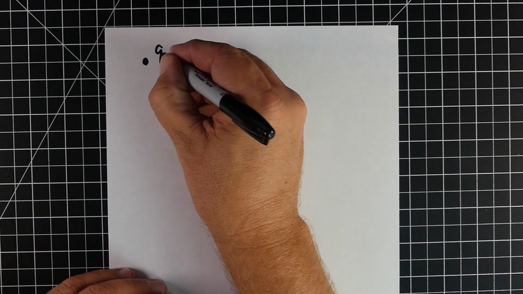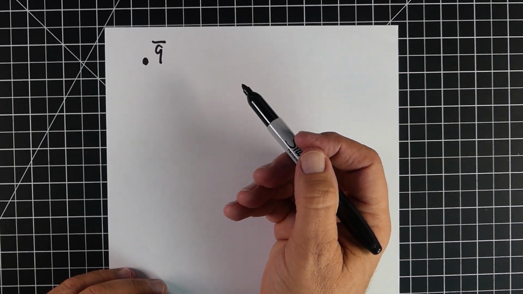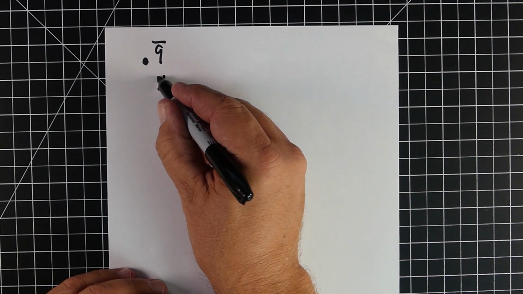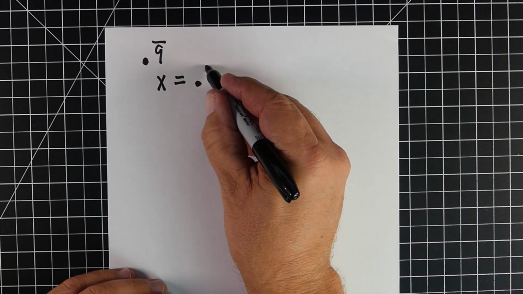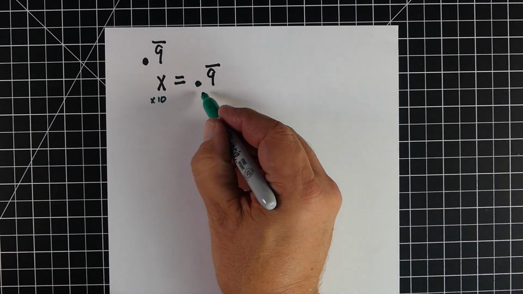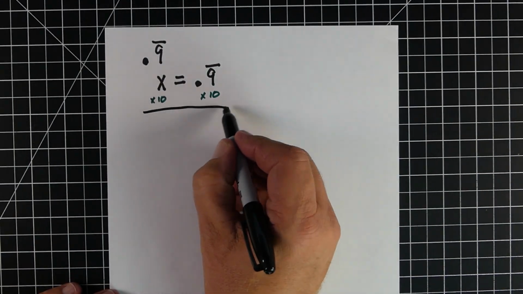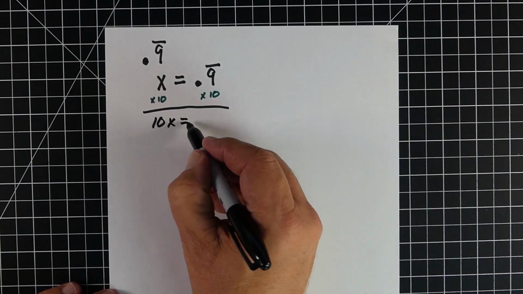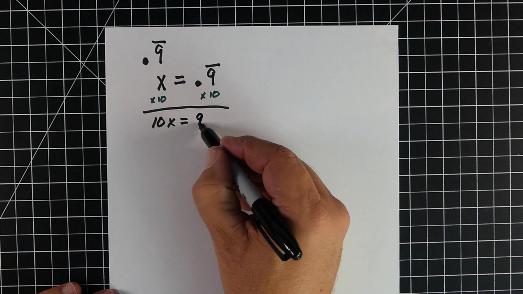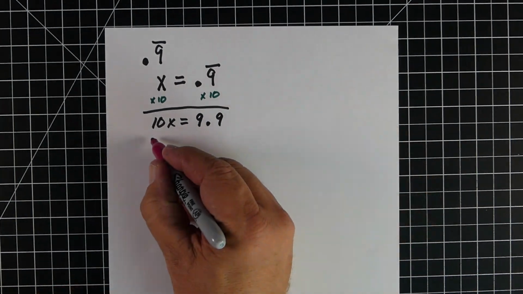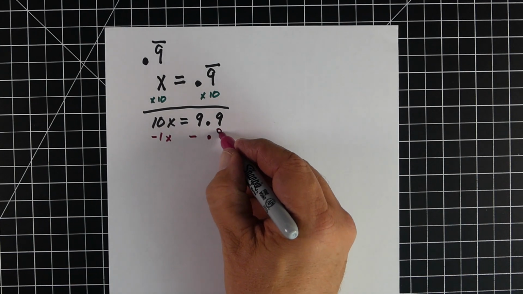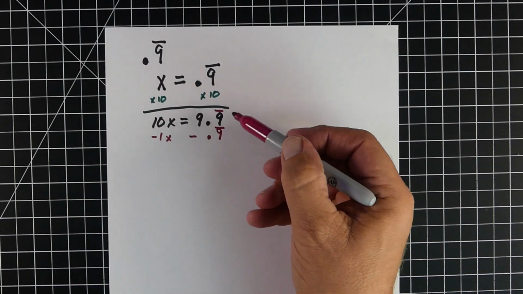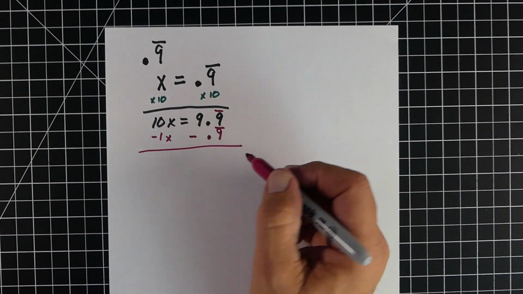On our next example, this is actually the exception to the rule, and it involves a repeating 0.9. So if we did what we've done before, we're going to say, okay, x equals 0.9 when it repeats. And we're going to multiply both sides by 10, and that's going to give us 10x on the left. And on the right side, we're going to have 9.9, and the 9's will repeat. The next step we would do is we would take away 1x from the 10x, and we would subtract the 0.9 repeating from the right side.